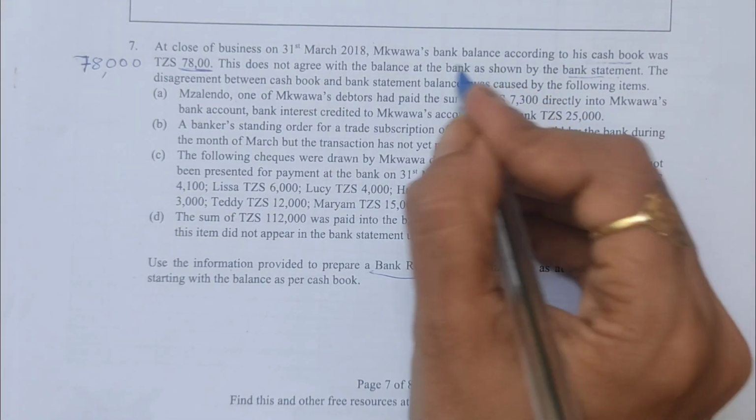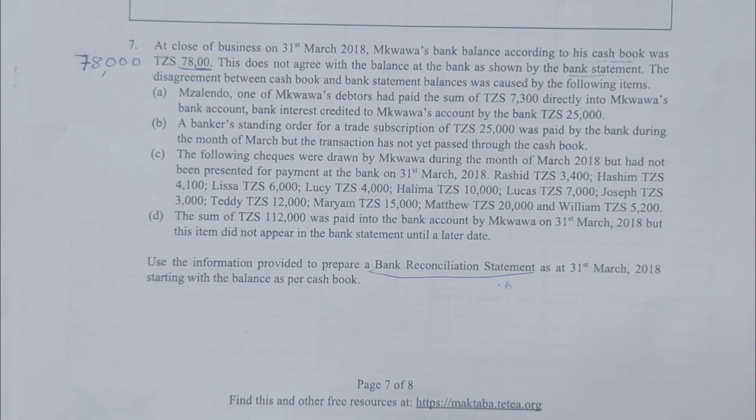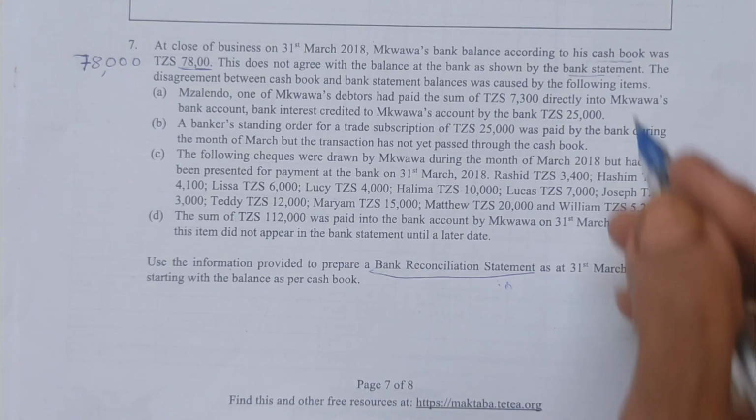So here, the bank balance according to the cash book is given. So we will start the bank reconciliation statement beginning with the balance as per cash book.